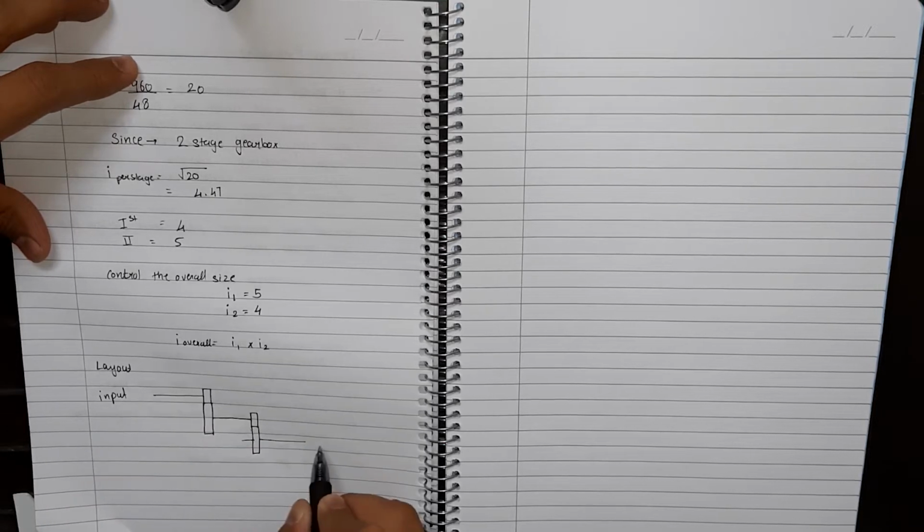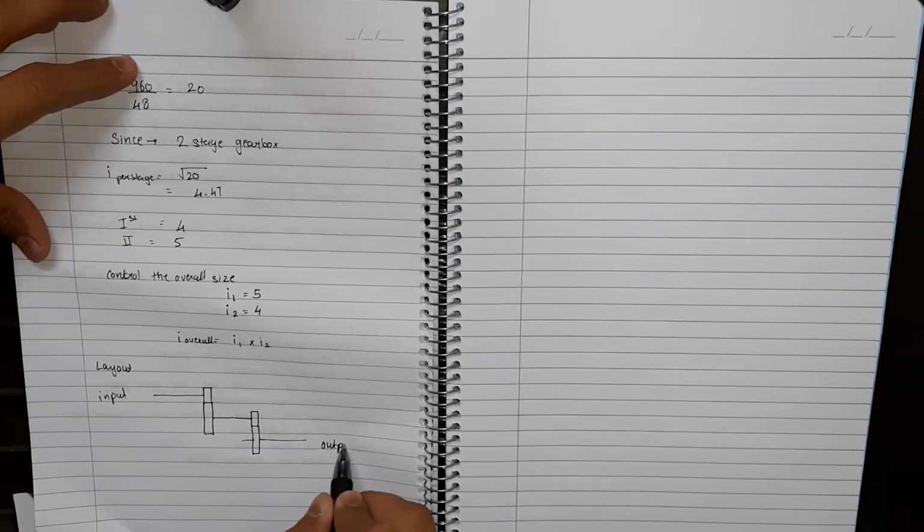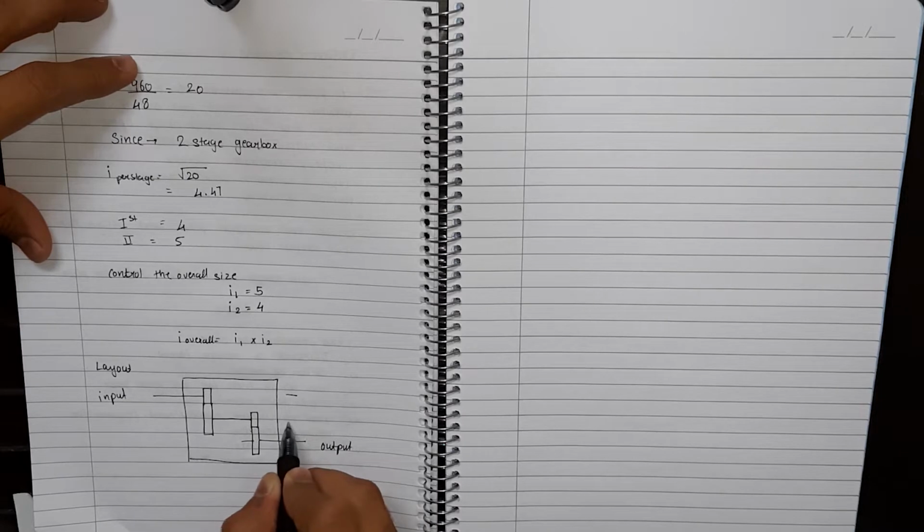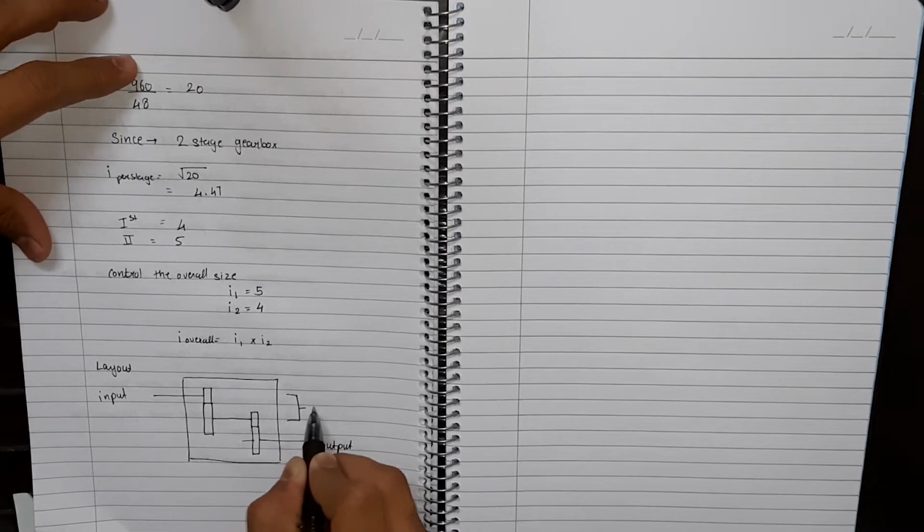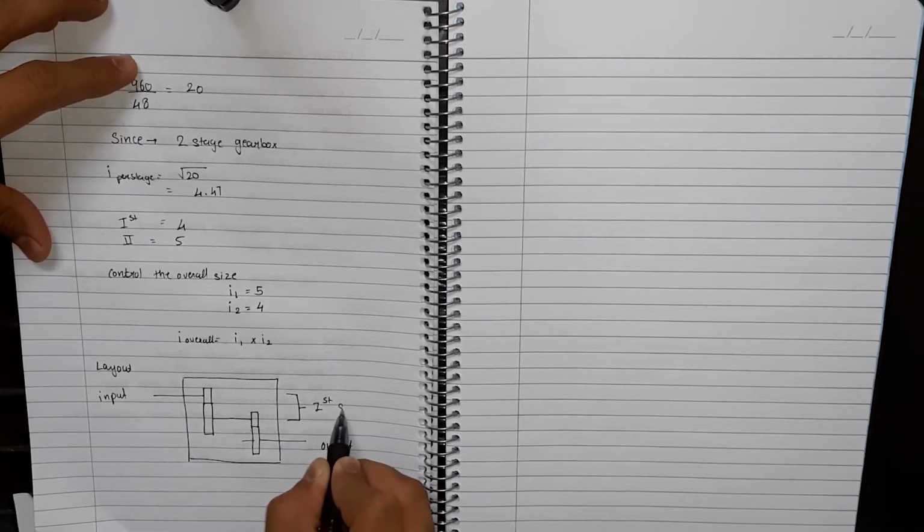So let's say this is the input and this one is the output. This will form a rough design for our gearbox layout. So from here to here, this is the first stage, and from here to here, this is the second stage.